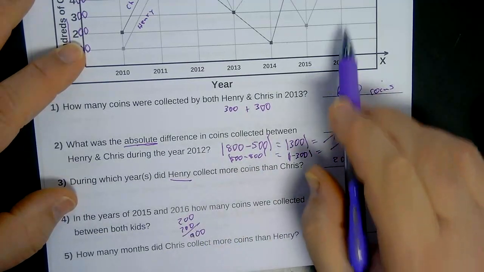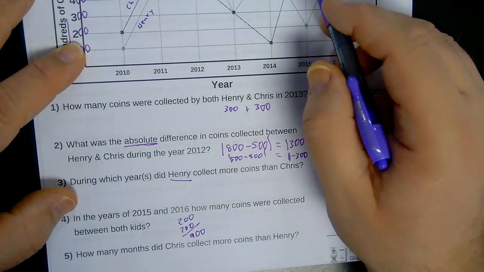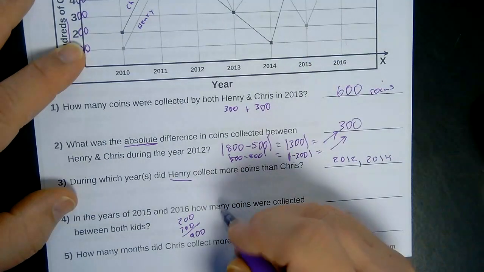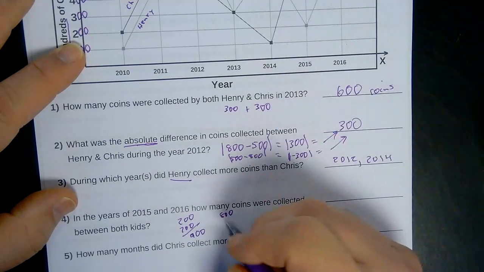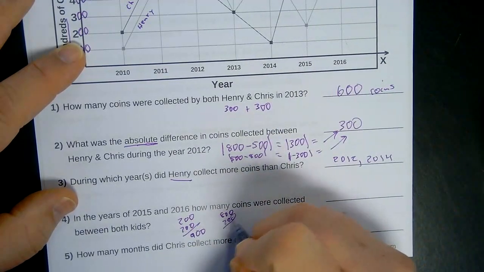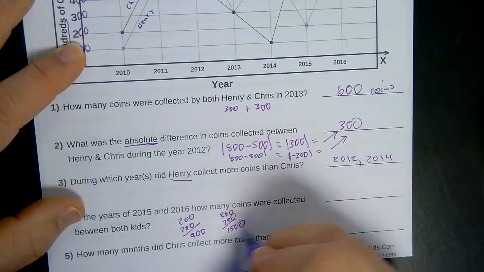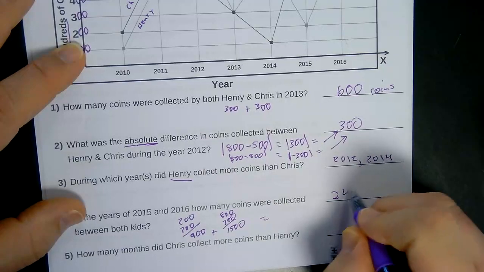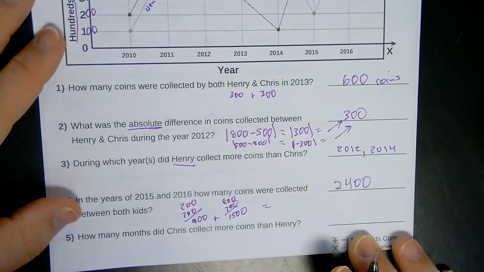And then 2016 for Chris, we have 800, and then drop down a little bit to 700, and that's a total of 1,500. So add those together, 900 plus 1,500, and you get 2,400. So hopefully that was pretty easy for you to see.